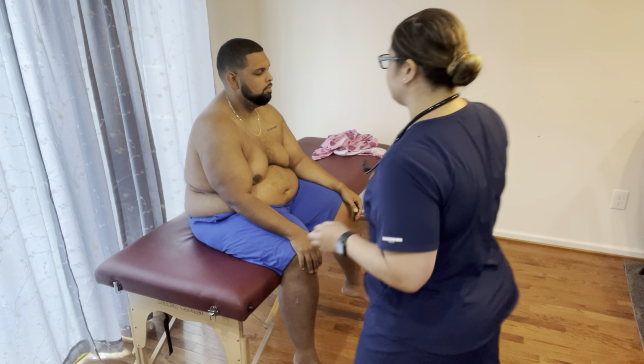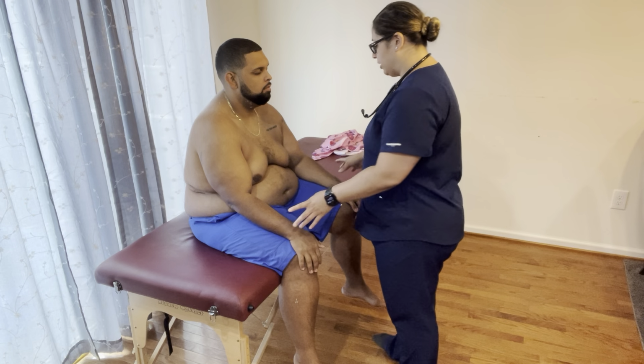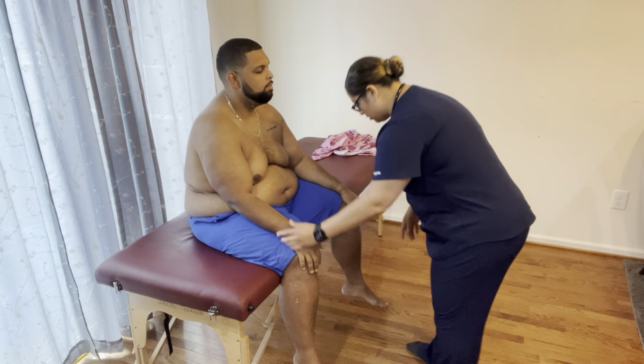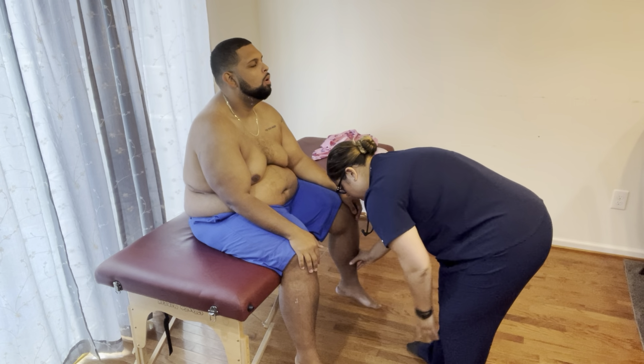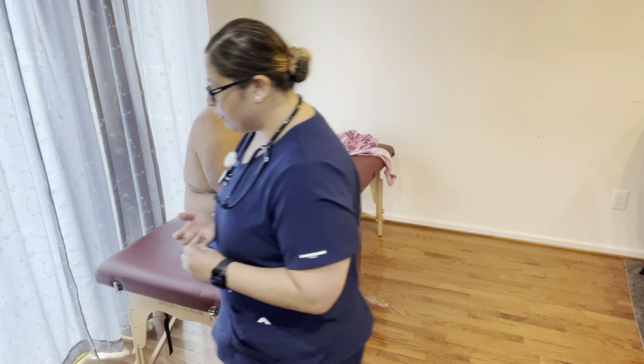Now we're going to do the extinction. So I'm going to touch both sides of your body, and you let me know if I'm doing 2 or 1. 2. 1. 2. 1. Perfect. So the extinction is intact. So we're going to move on.